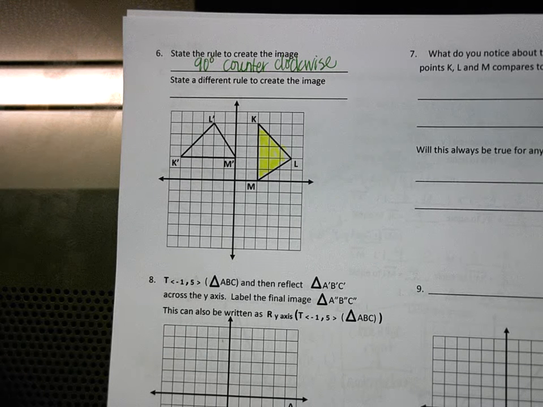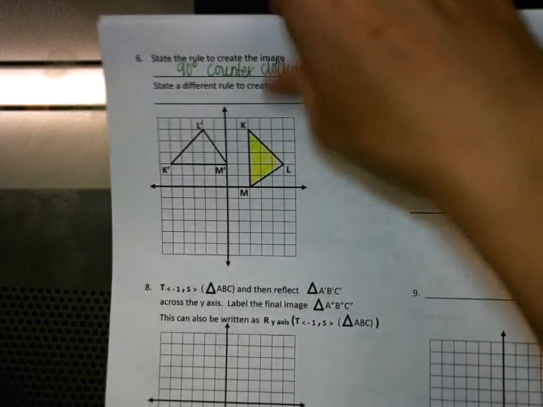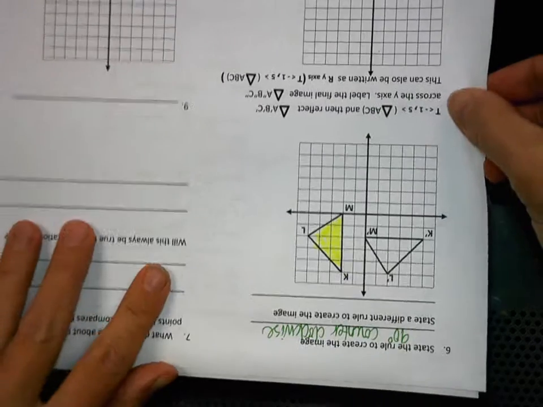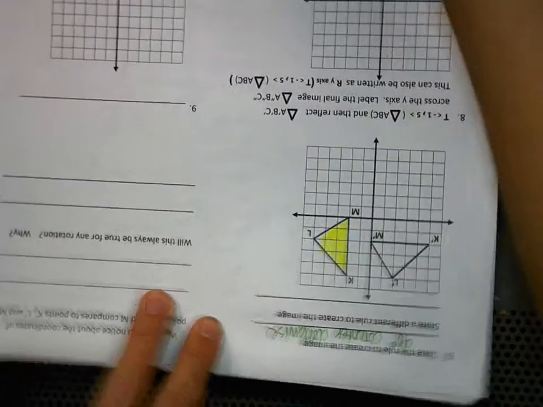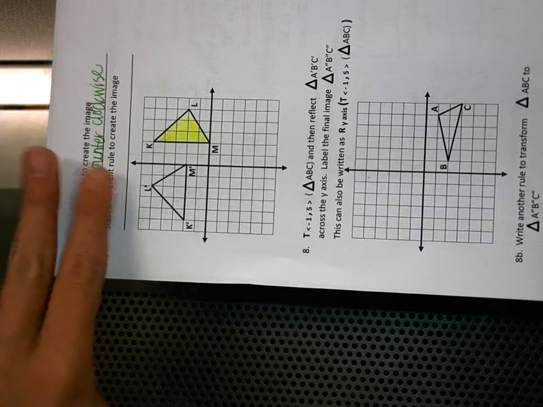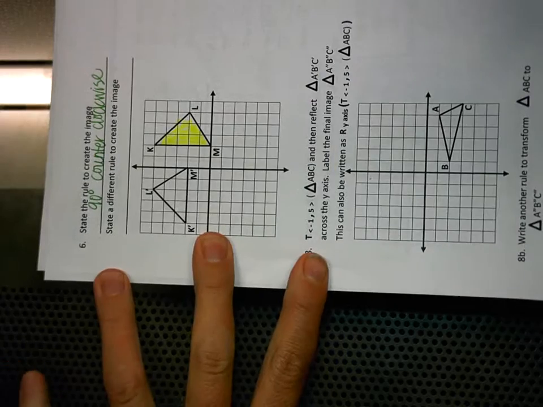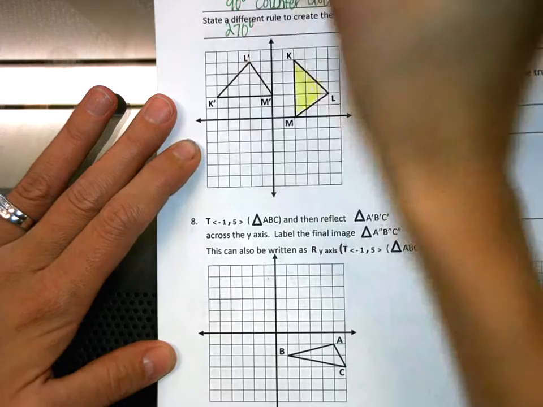How many turns would I need in order to get it here, but going clockwise? And so we're trying to get it into quadrant 2. So if I start going right and I make 1 turn, it's not in quadrant 2. So I'm going to make a second turn. Okay, it's still not in quadrant 2, so I've had 2 turns. And then 3, it is now in quadrant 2. So I made 3 turns. So 3 times 90 is 270. So the different rule would be 270 degrees clockwise.